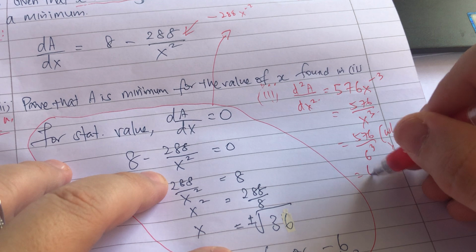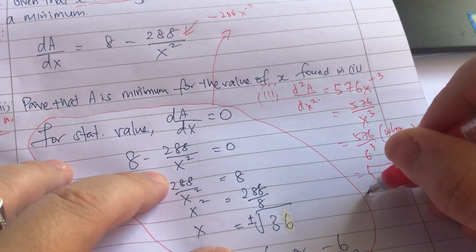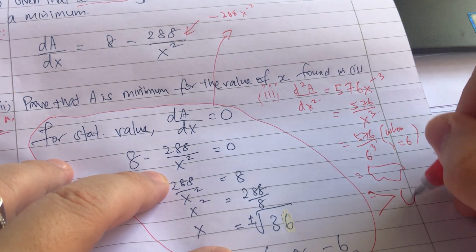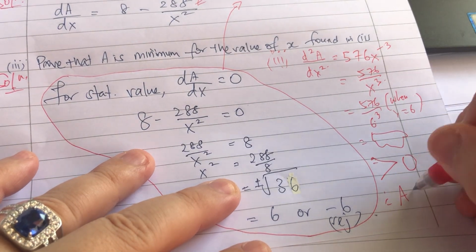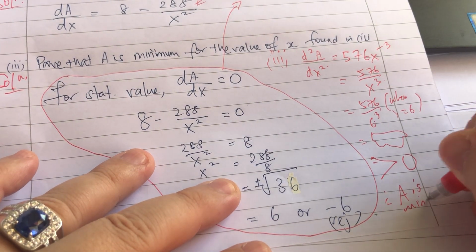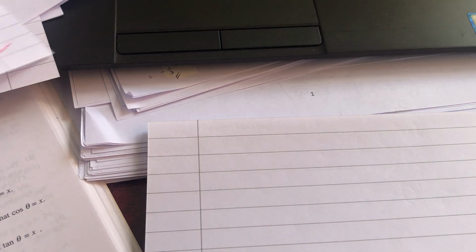Then you get some value. See, positive over positive, surely it is greater than 0. So greater than 0 means minimum. Okay, so therefore A is minimum. Okay, go and do it yourself.